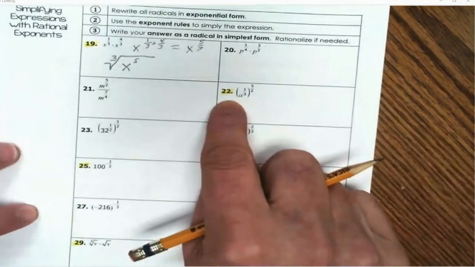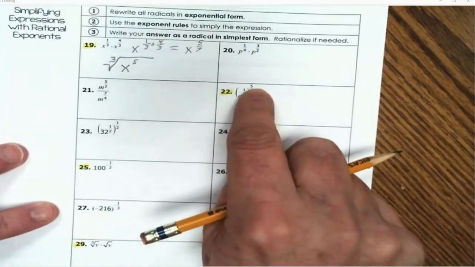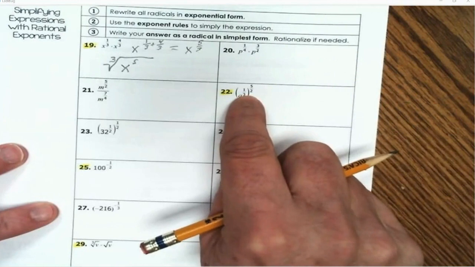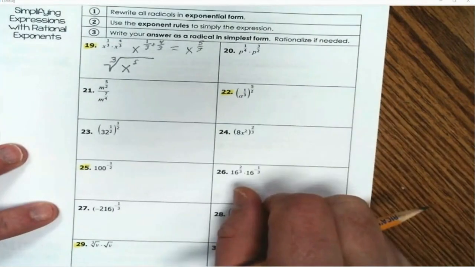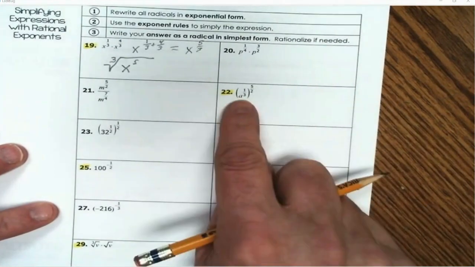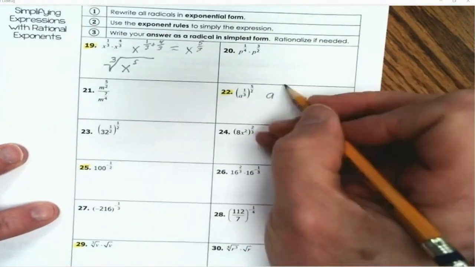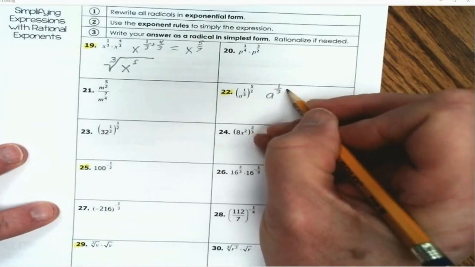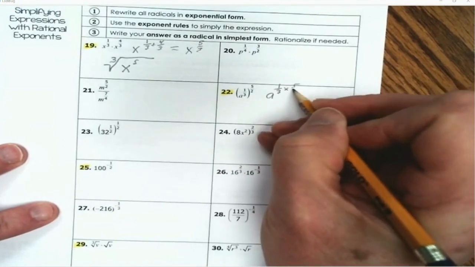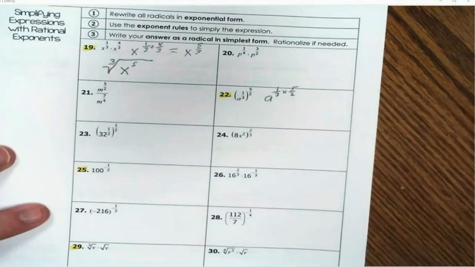I've got this one highlighted. This is a power to a power. A is being taken to the 1/3 power, and 1/3 is being taken to the 5/2 power. So a power to a power, if you remember that, that means you take a to the 1/3 times 5/2. A power to a power, you multiply the exponents.